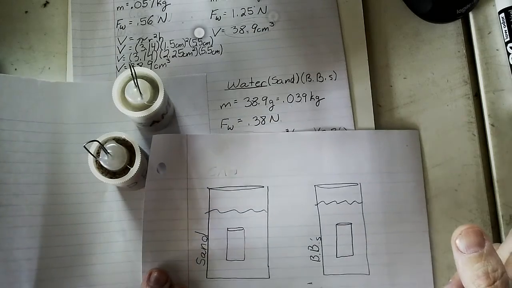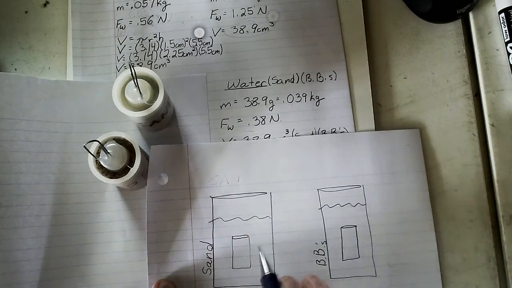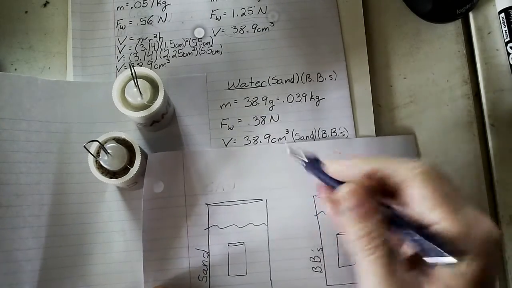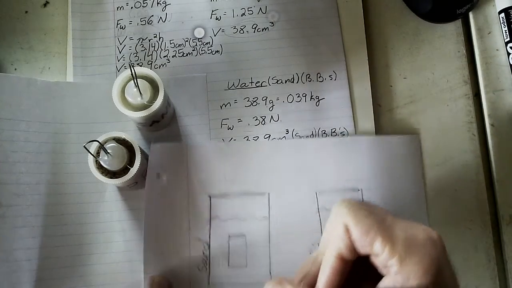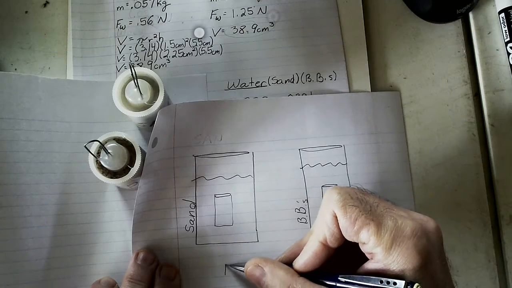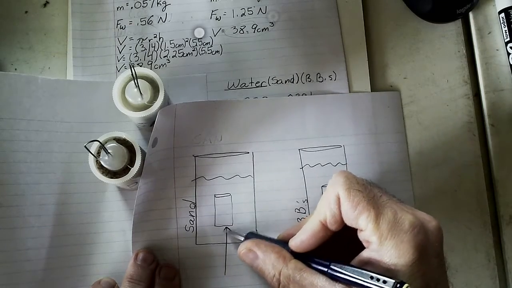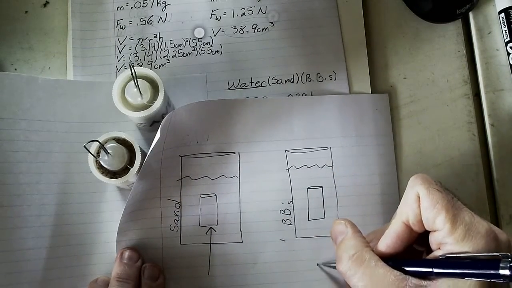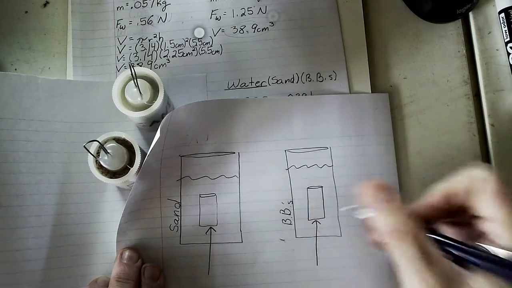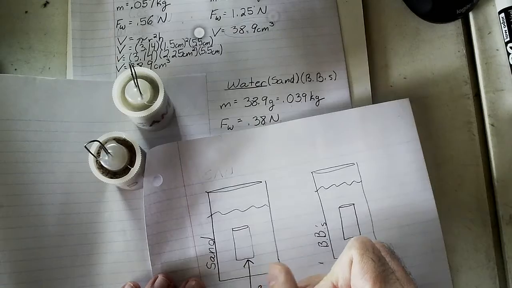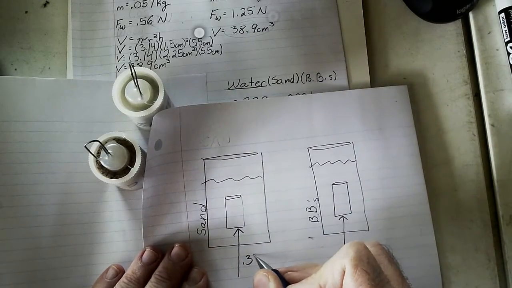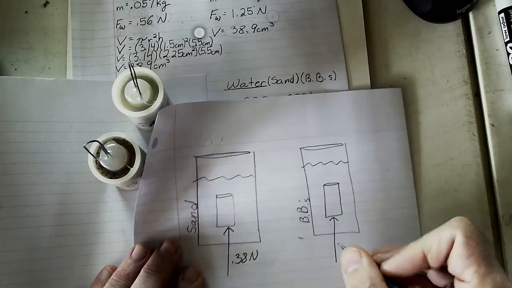Because the objects are the same size, the buoyant force on each object is going to be the same. So I have my arrow pushing up, and my arrow pushing up, and for each one of these, it's 0.38 newtons.